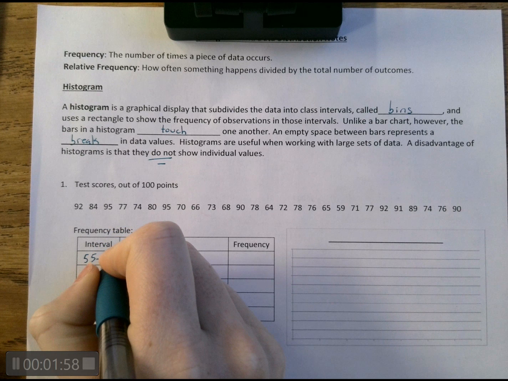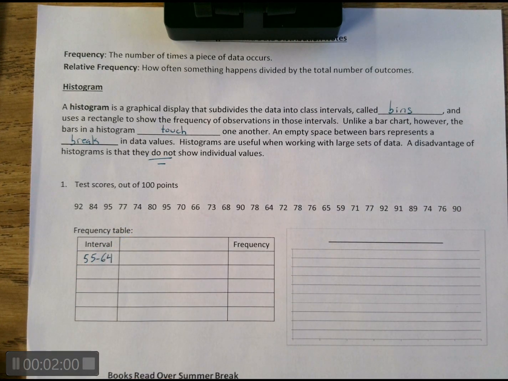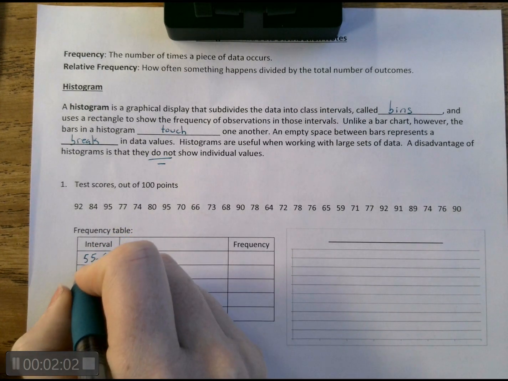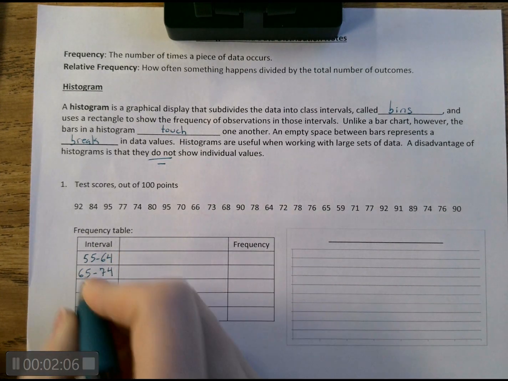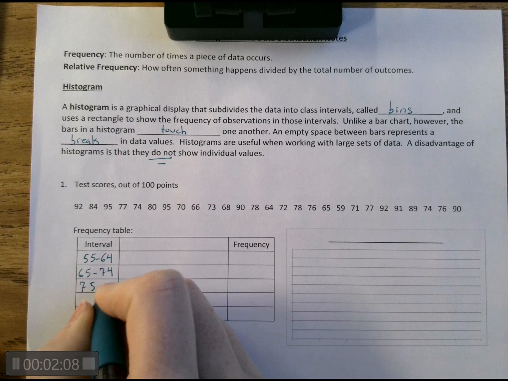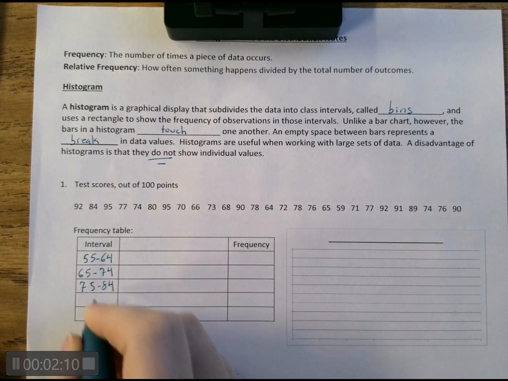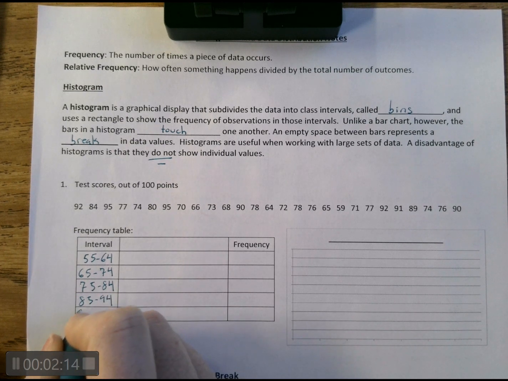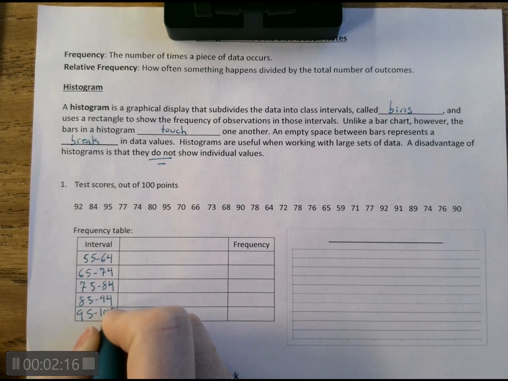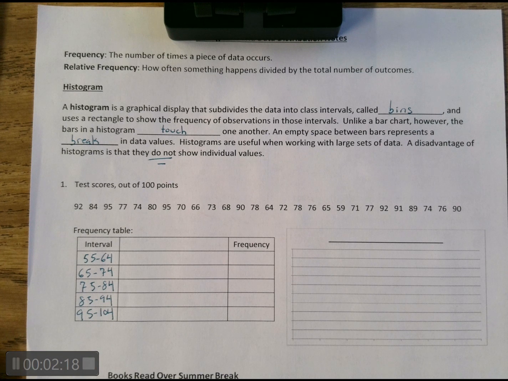55 to 64. I think I'm going by nines. 65 to 74. 75 to 84. 85 to 94. And 95 to 104. Now, these intervals will usually be given to you. You won't have to create them yourself, which will make things a little bit easier for you.